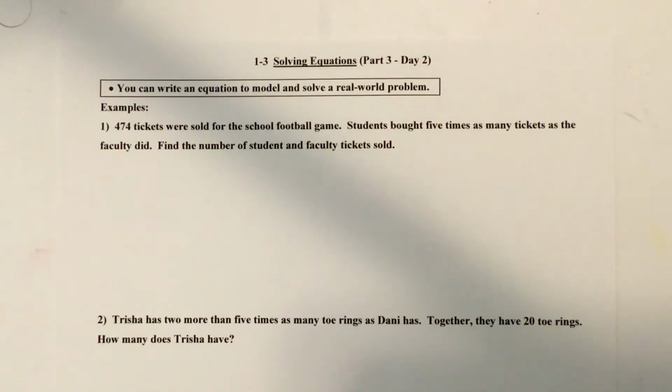Okay, we're going to solve more word problems today, but none of these have to do with perimeter, so we won't be adding up any sides of a rectangle today. All right, let's look at the first one.